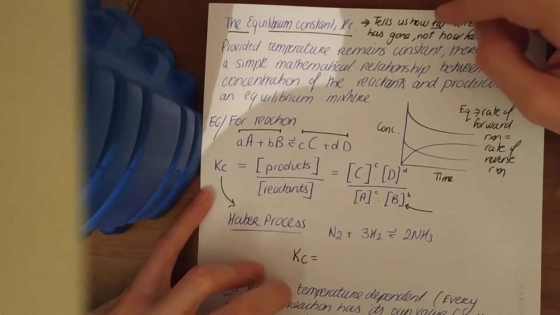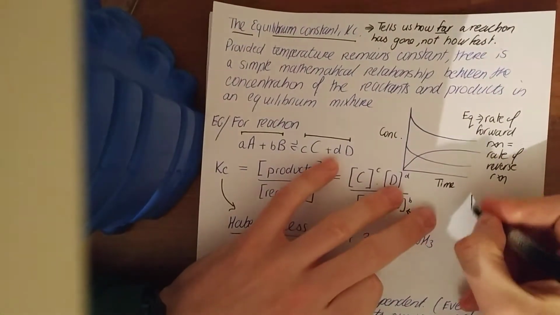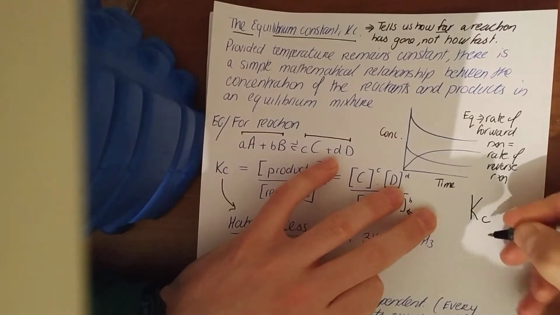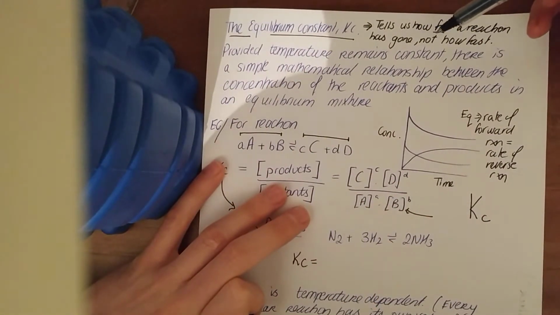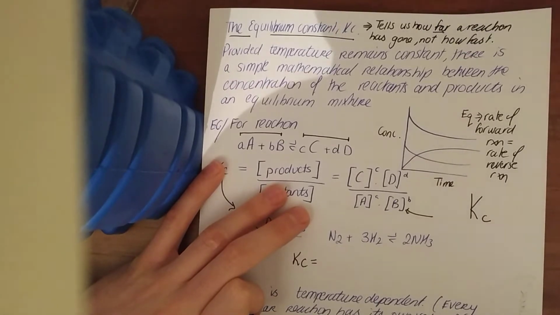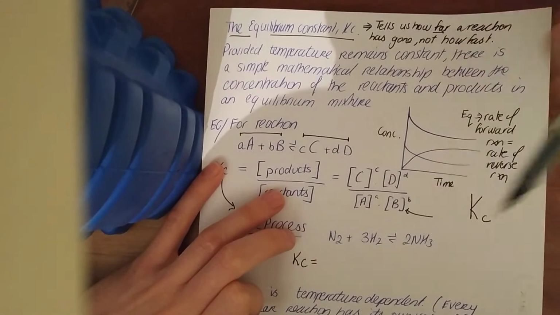An equilibrium constant, or Kc, so big K, small c, use it as a subscript, tells us how far a reaction has gone, but not how fast. So how far a reaction has gone to completion. So they'll generally say such a yield is 17% yield, and that's generally the yield you get with your ammonia reaction. How far a reaction has gone doesn't tell you how quickly it's got there.